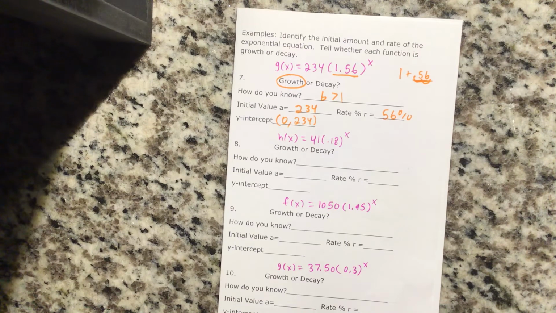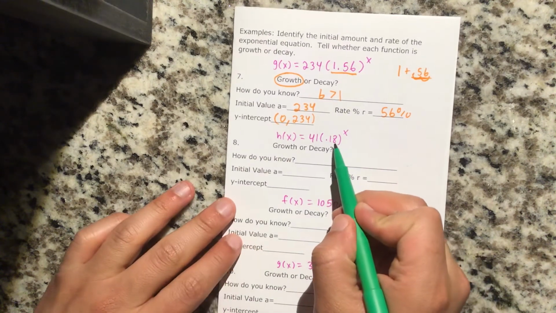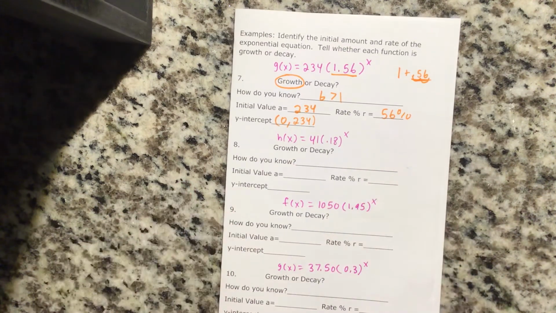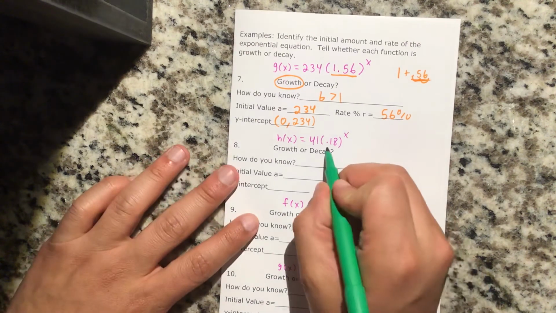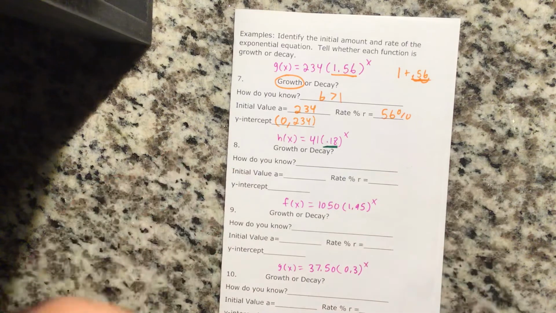Number 8, okay, so number 8, I have the function h of x equals 41 times 0.18 to the x power, okay? First thing, growth or decay. So we need to look inside the parentheses. Is this value greater than 1 or in between 0 and 1? Well, hopefully you could tell. 0.18 is in between 0 and 1.